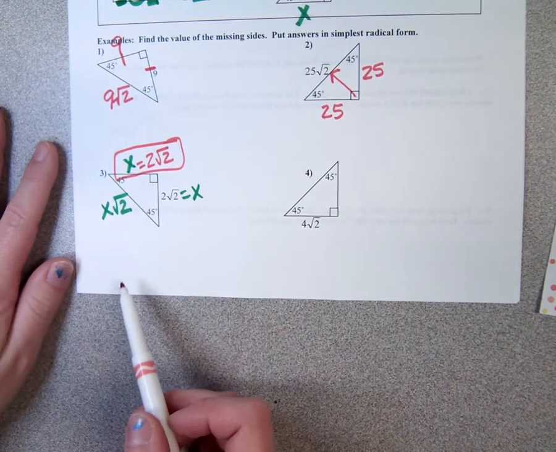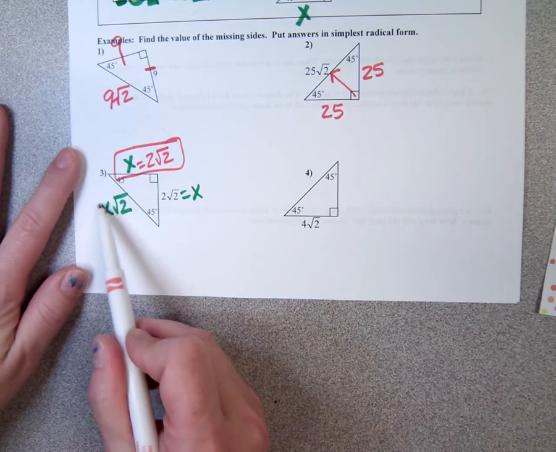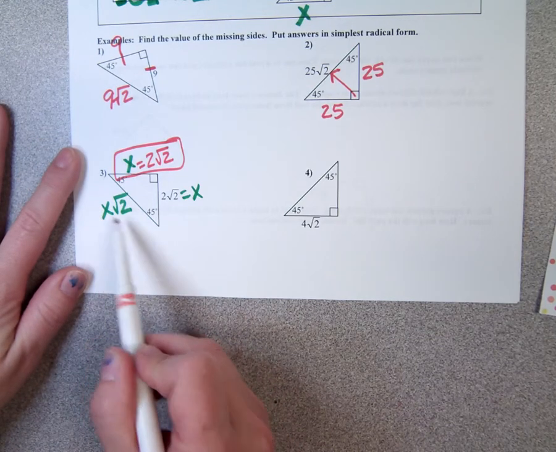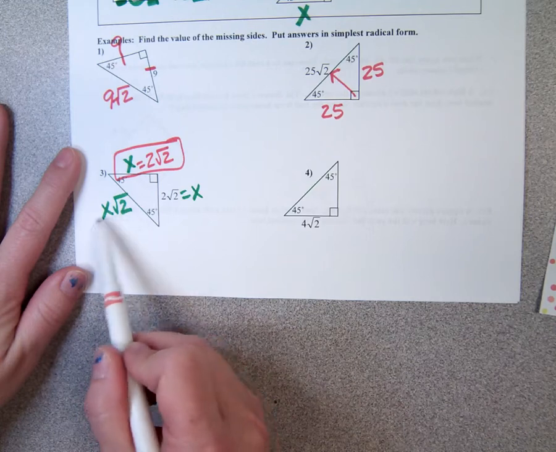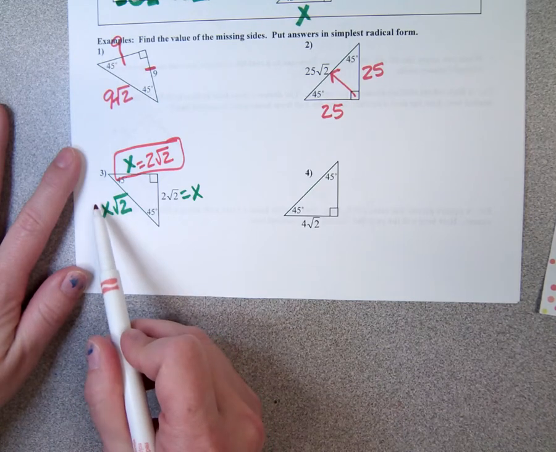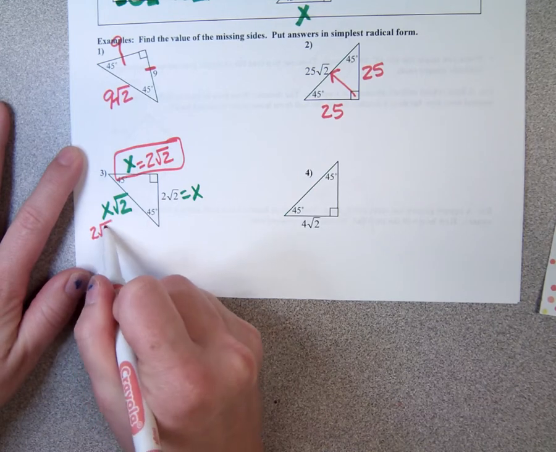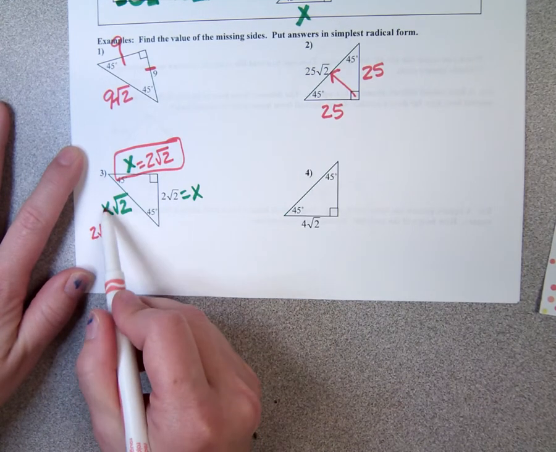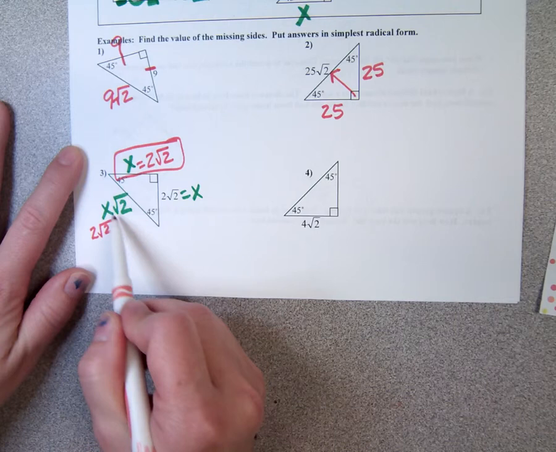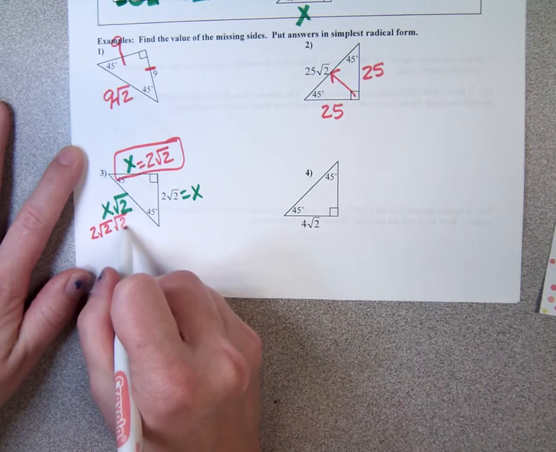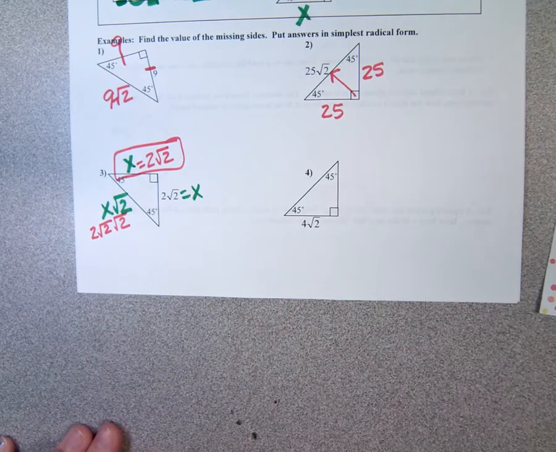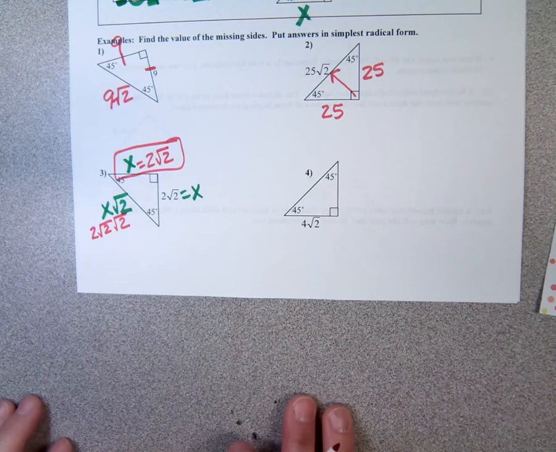That was easy. And then over here, it tells me to take whatever X is and multiply it with the square root of 2. That's what this means. So it wants me to take X, and what did we say X was? 2 square root of 2. So I'm putting a 2 square root of 2 in place of where the X is, and I'm going to multiply it by square root of 2. And then this is kind of like what we learned a little bit about yesterday, multiplying radicals.